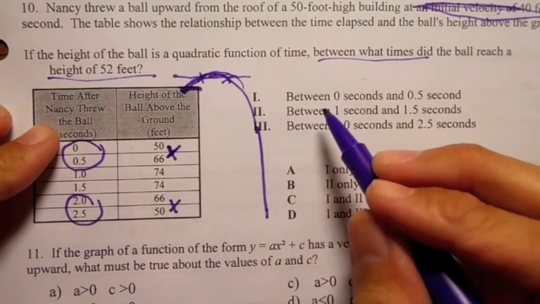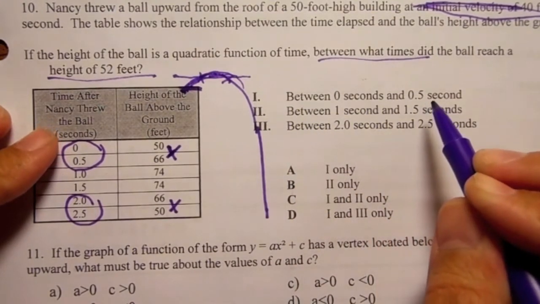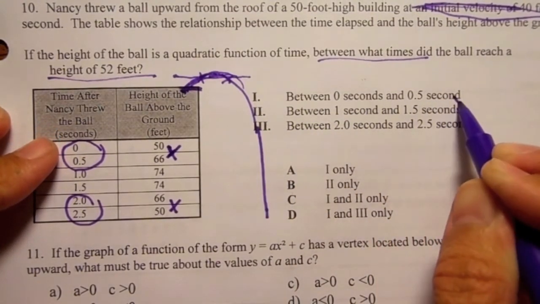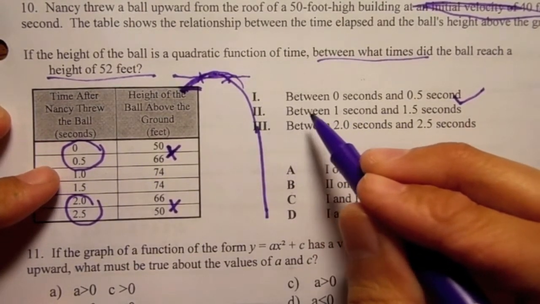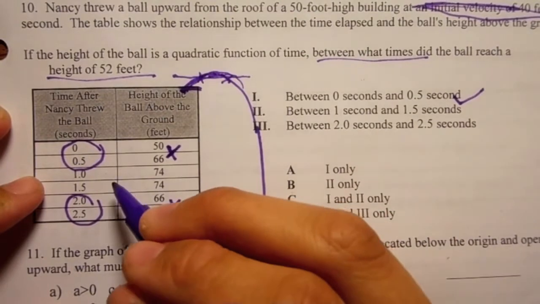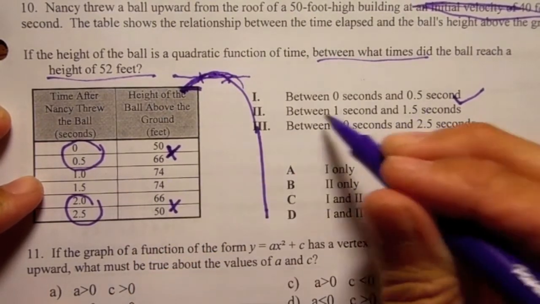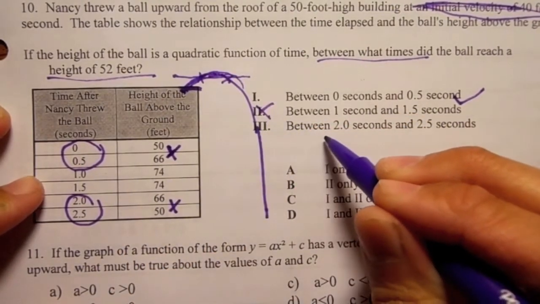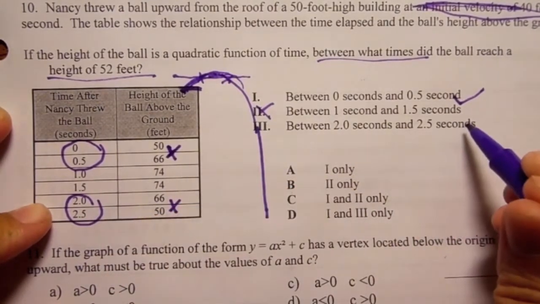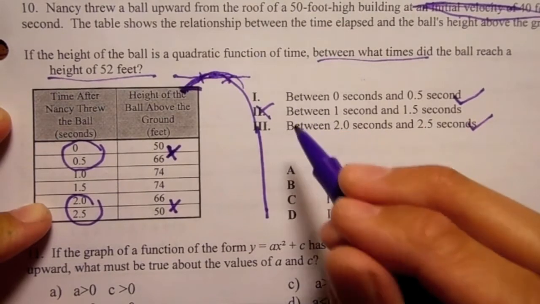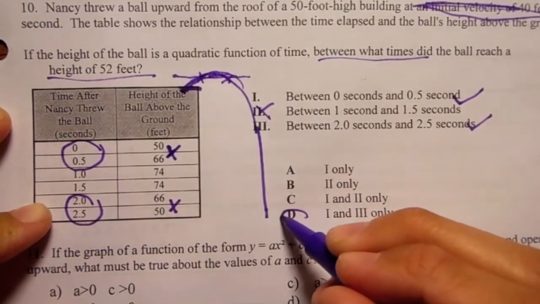So option 1 says between 0 seconds and 0.5 seconds. Well, yeah, that must be correct, because that's what we stated here. Option 2 says between 1 second and 1.5 seconds. Well, obviously not. And option 3 says in between 2 seconds and 2.5 seconds. Well, yeah. So your answers are 1 and 3. 1 and 3 only. Letter D.